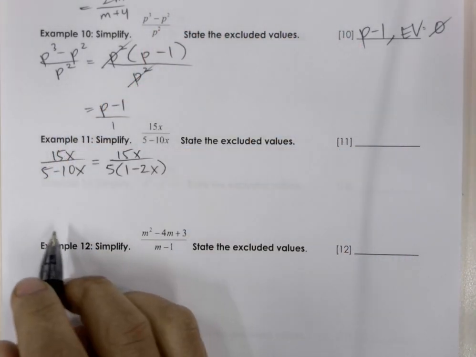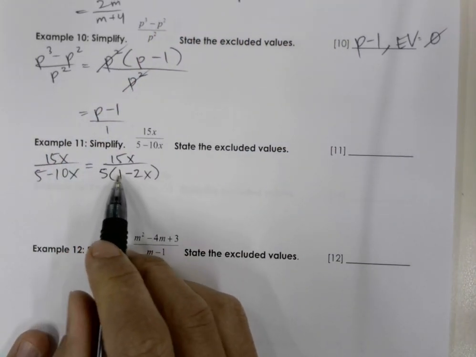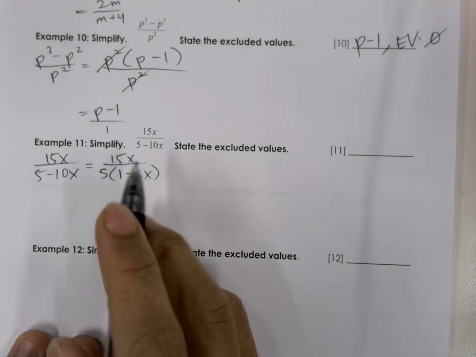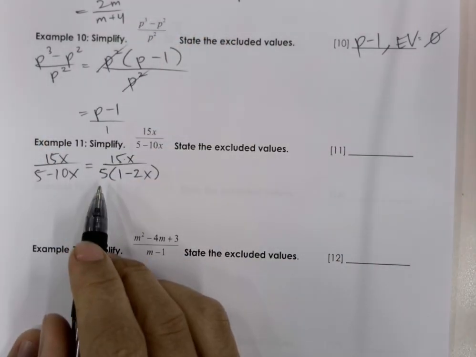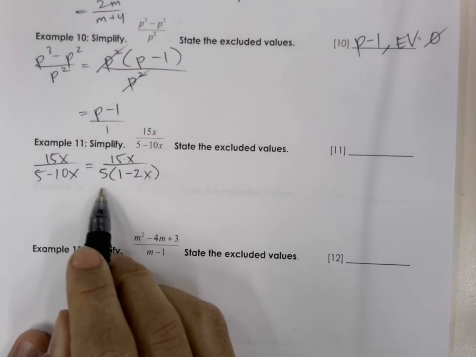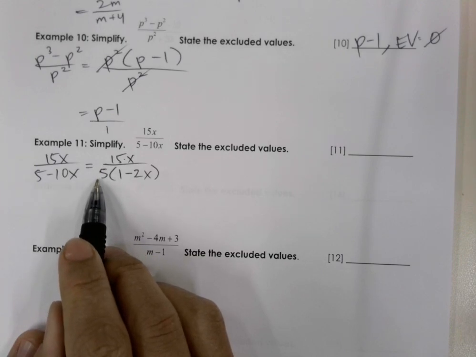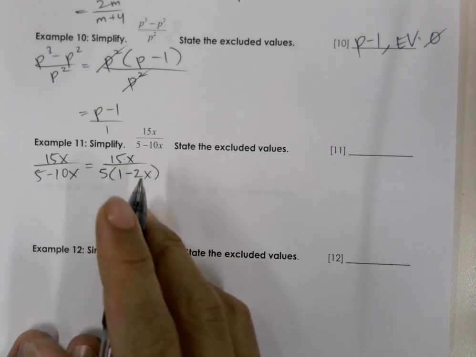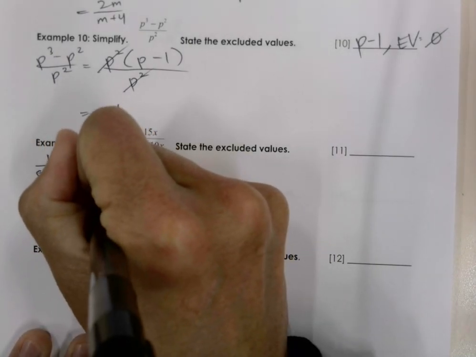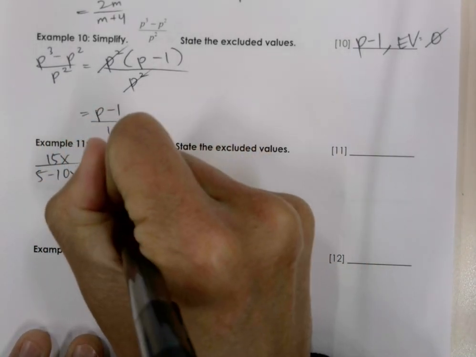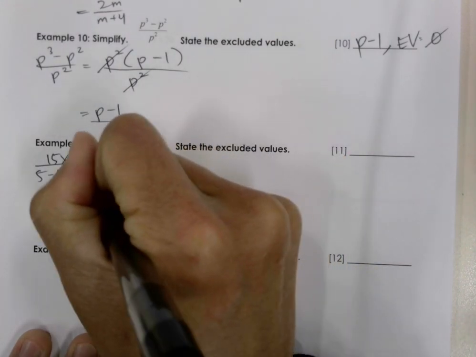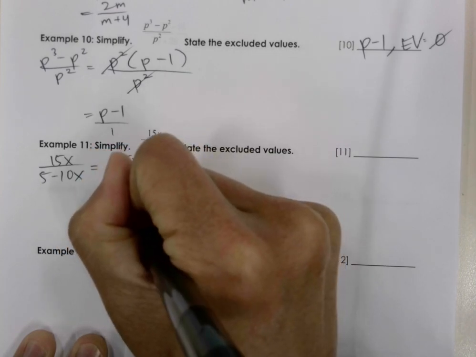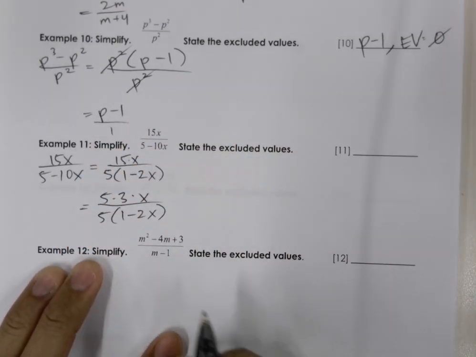Okay, so now we have 2 factors in the denominator, and up in the top we have 15 and x as our factors. So what we want to do is try canceling out this 5 in the denominator. So we want to ask ourselves, can we pull out a 5 or factor out a 5 from the 15? And yes, we can. So let's do that. So we'll get 5 times 3 times x in the numerator, and in the denominator we'll get 5 times parentheses 1 minus 2x parentheses.